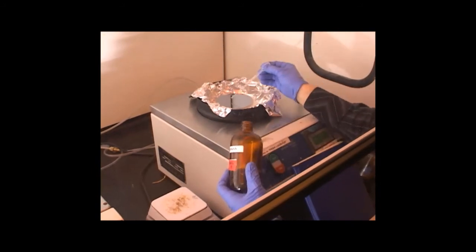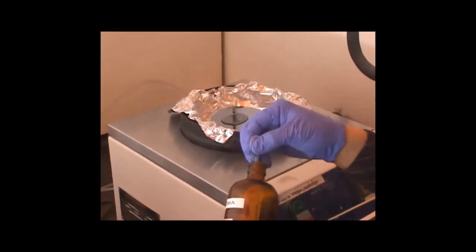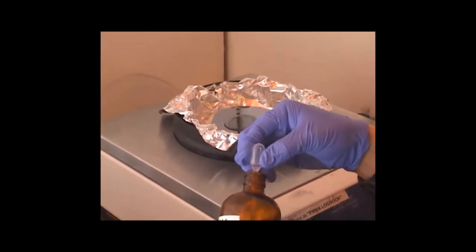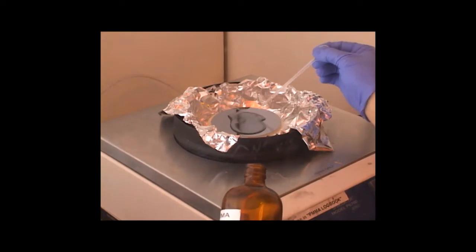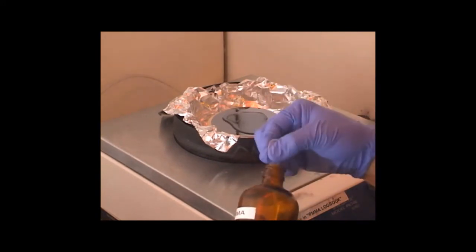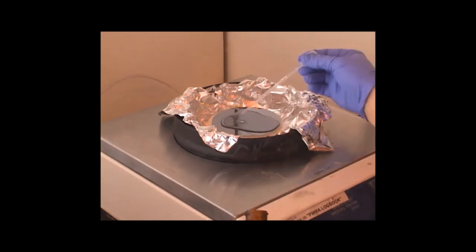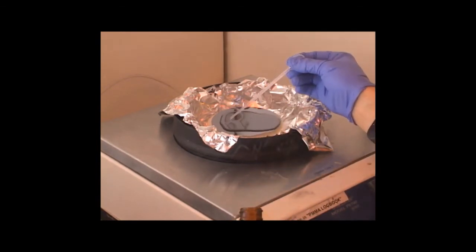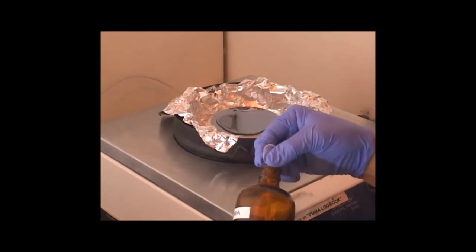I'm going to apply an excess of the resist, and the extra volume will all spin off into the bowl. Each pipette full is about 1 milliliter. So for an entire wafer, I'm going to use 4 milliliters.